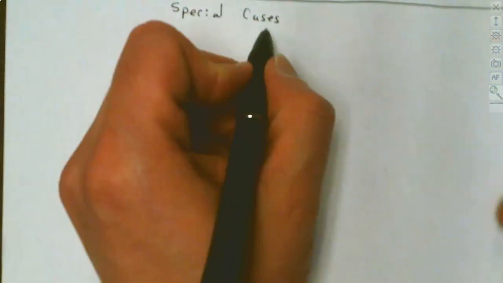And these are going to be called special cases because on these special cases, the right side will be a negative number.